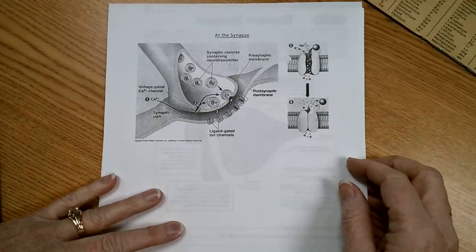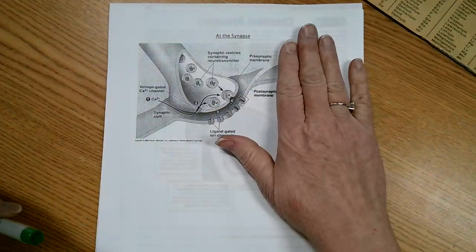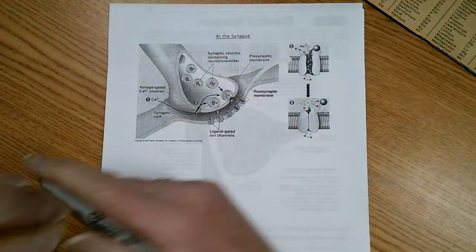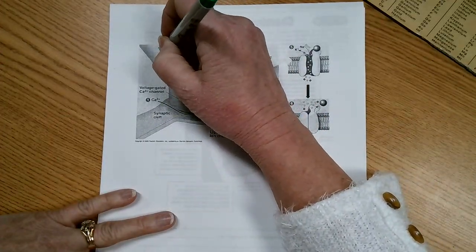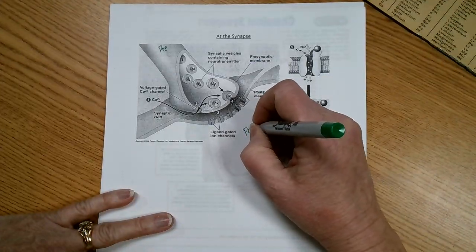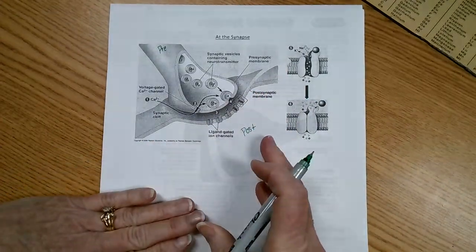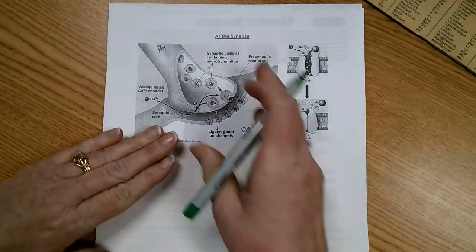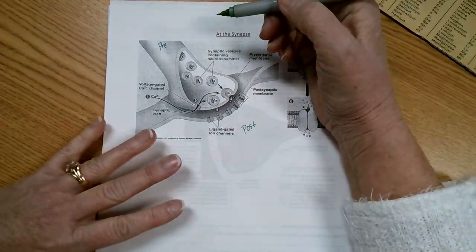So now, here we are at the synapse. What's going on? This is our pre-nerve here. This is our post-nerve over here. This is the beginning of the post-nerve. This is the pre-nerve. Now, what's going to happen here?